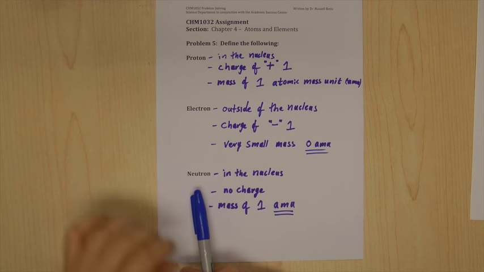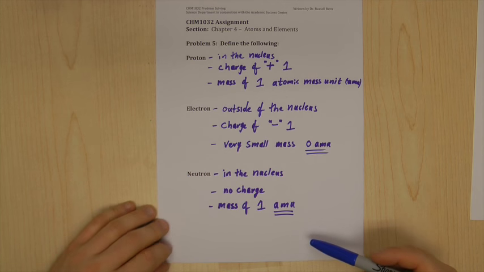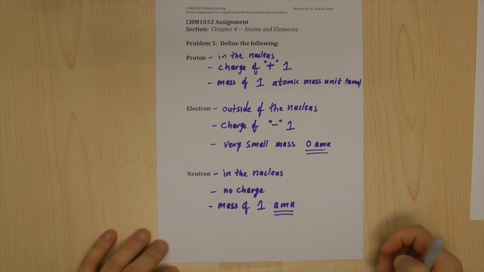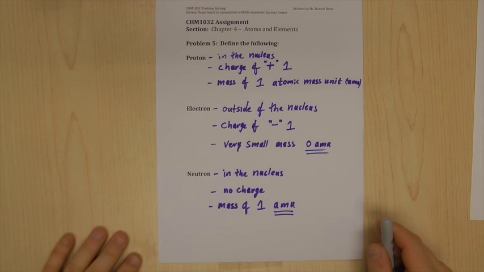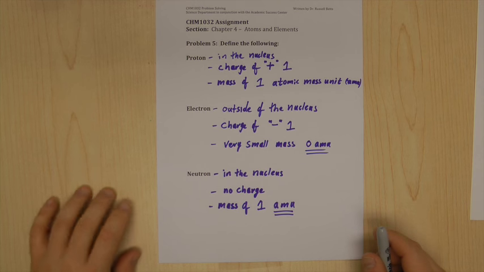Okay, so let me recap neutron again because I misspoke. Neutron is in the nucleus and has no charge. In the nucleus, no charge. That is a neutron. Protons are also in the nucleus and they have a positive 1 charge, and electrons are somewhere outside of the nucleus and they have -1 charge.